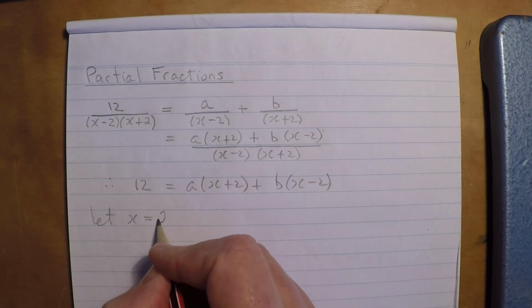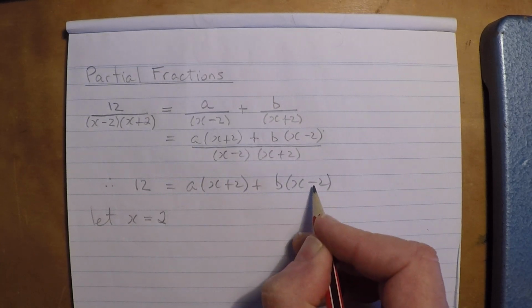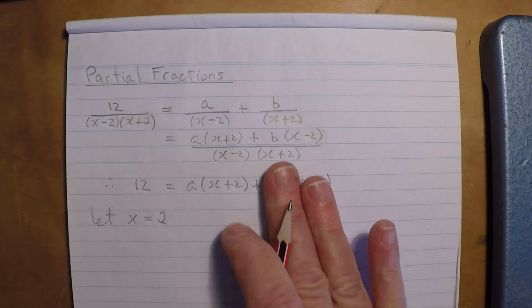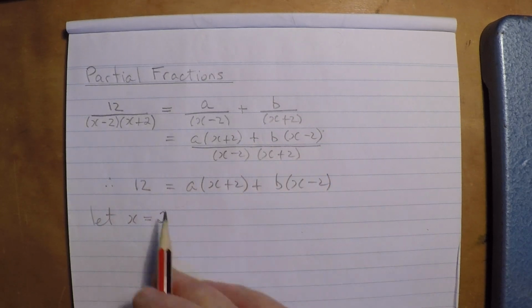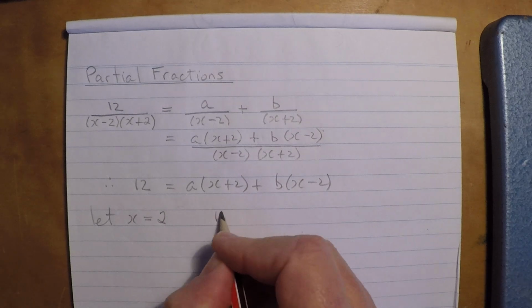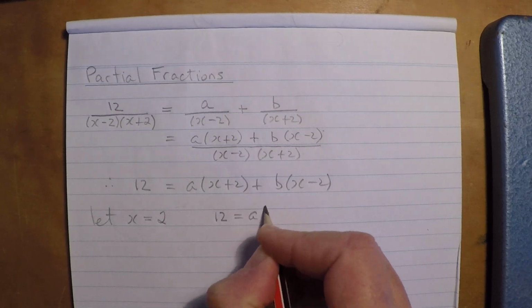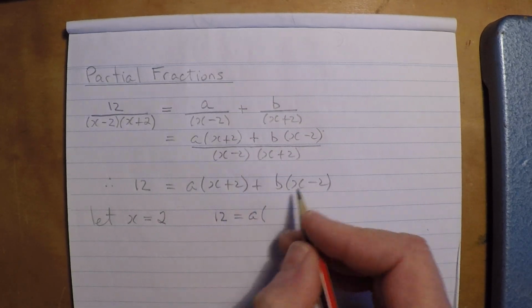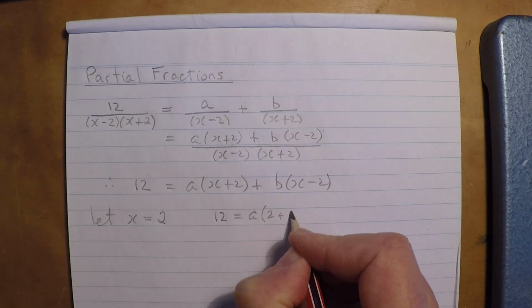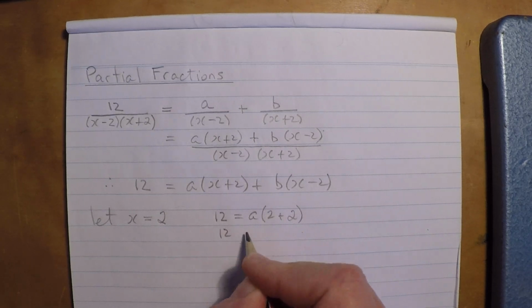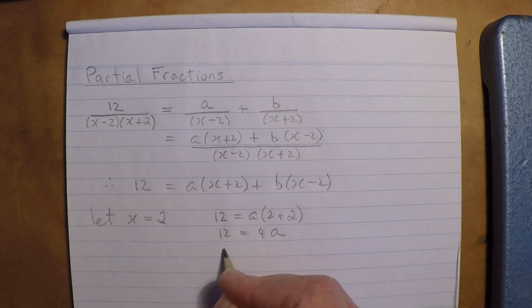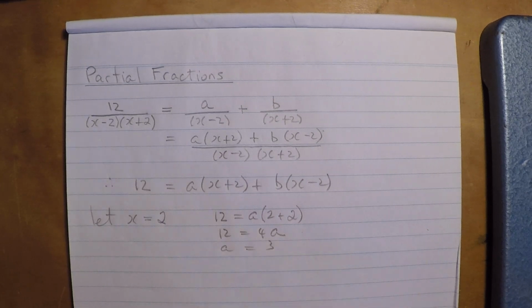If x equals 2, then this expression would become 0, that bit would be gone, and we're left with 12 equals a. Now we said x was 2, so 2 plus 2, 12 equals 4 times a, so a must be 3. That's good, we know a.